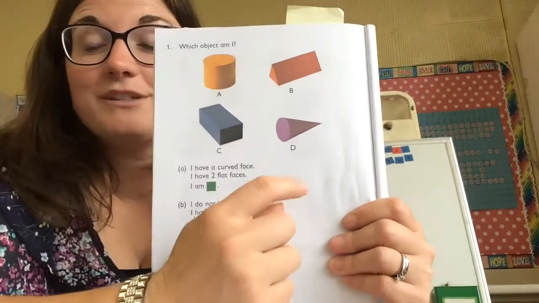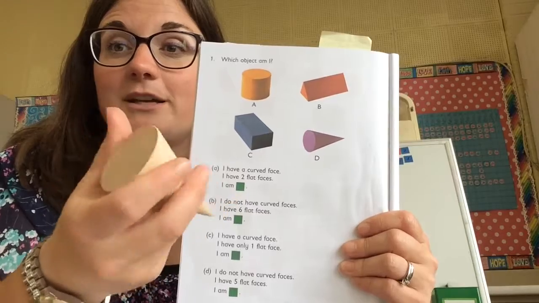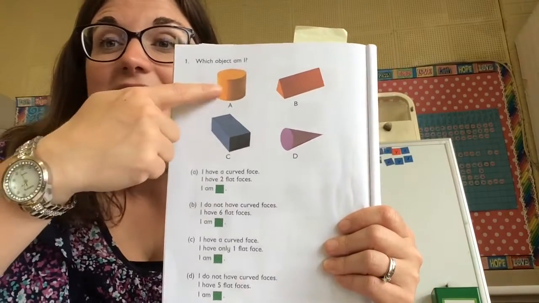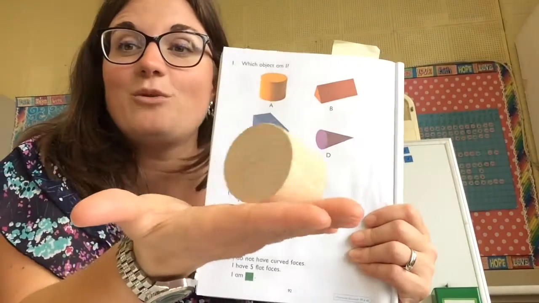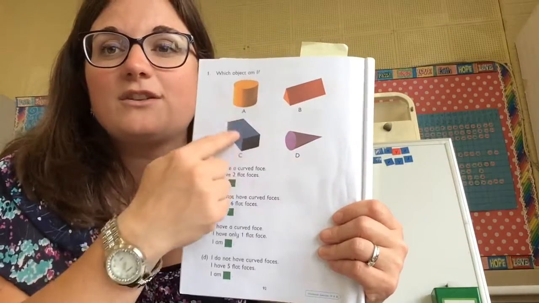The round, right, goes around. We've got our cone, it's got a curved face, right? It goes all the way around. And our cylinder, right? Our cylinder rolls. It's got a curved face. So these are our two that have curved. These ones don't have any curved.